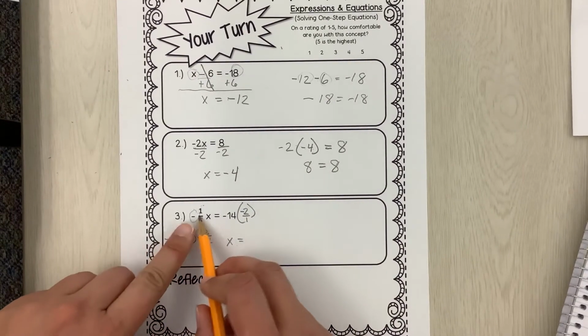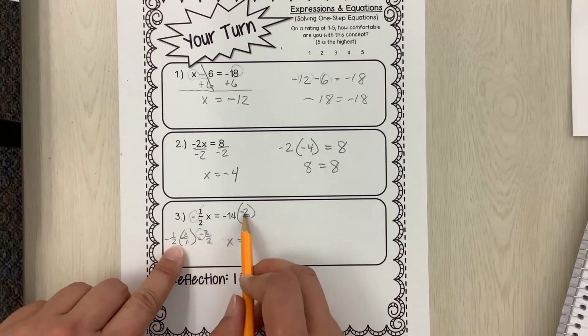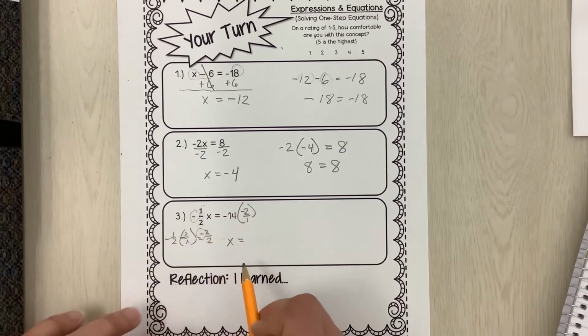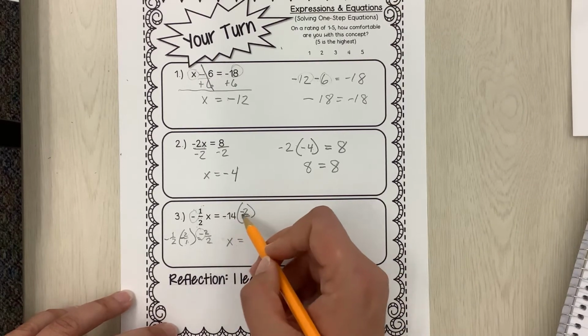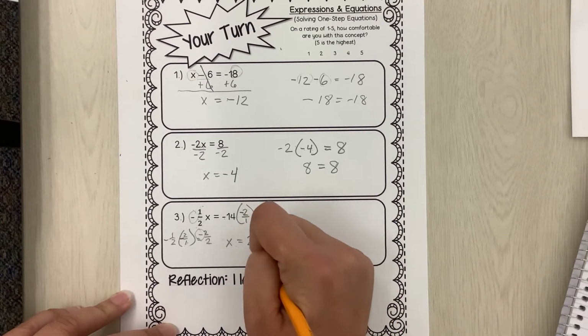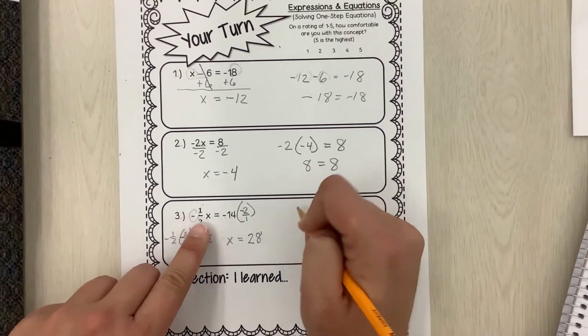And so if you did a negative times a negative, you need to times a negative on the other side. What's a negative times a negative? It's a positive. And what's 14 times 2? It's 28. So let's check this and see.